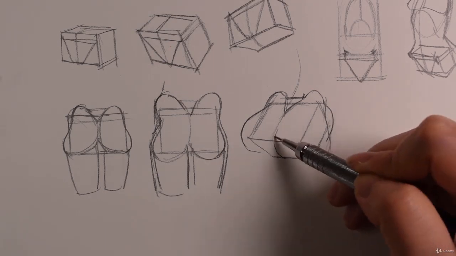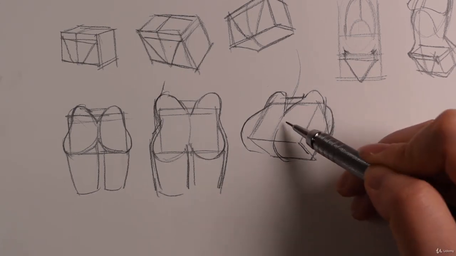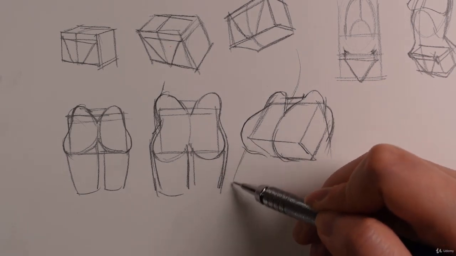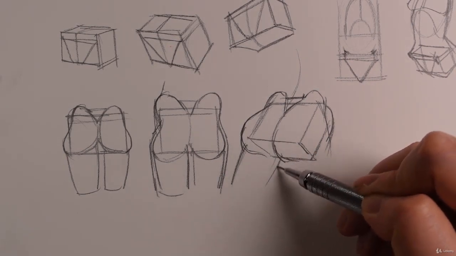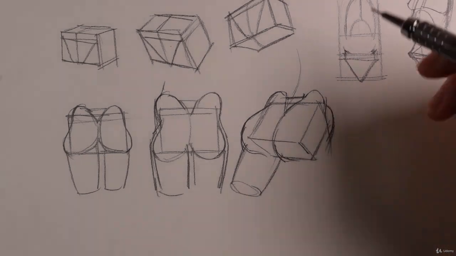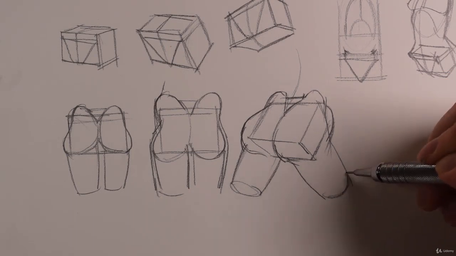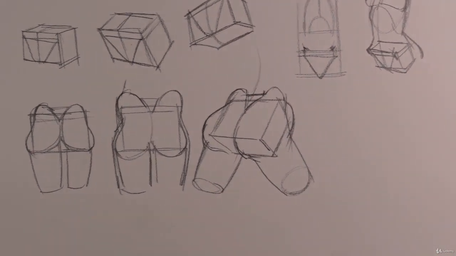And I'll go over leg muscles later on, but basically this part is your tensor fasciae latae. If I want to push her leg out more this way, I can do that. I can push this leg more out this way. And just remember that these legs and everything like that are basically just cylinders.